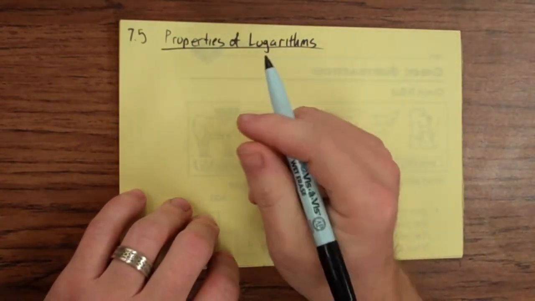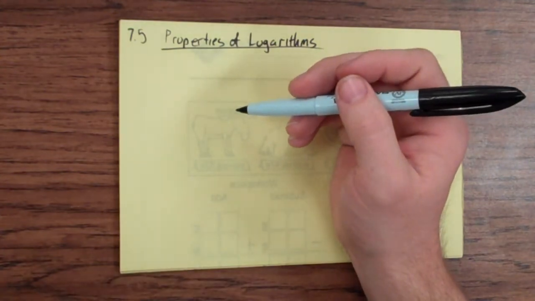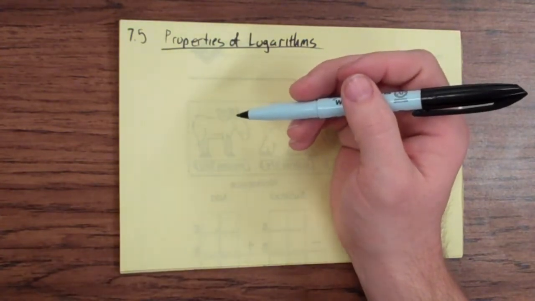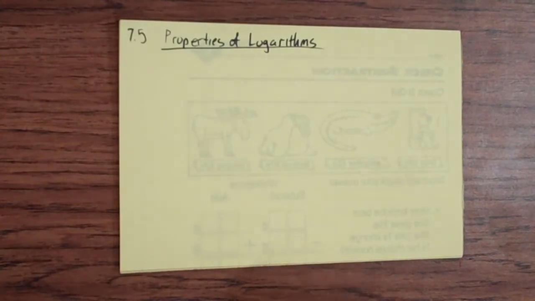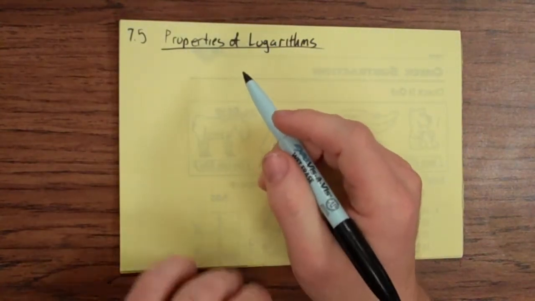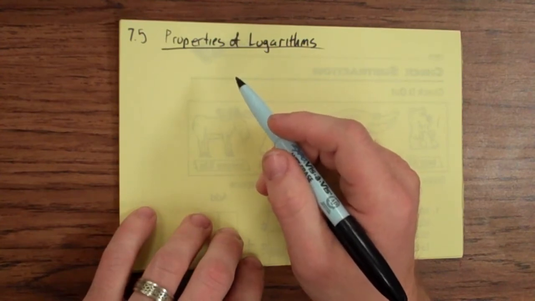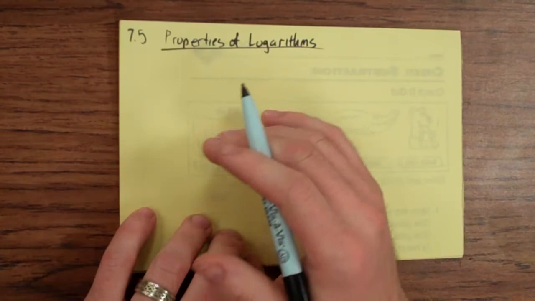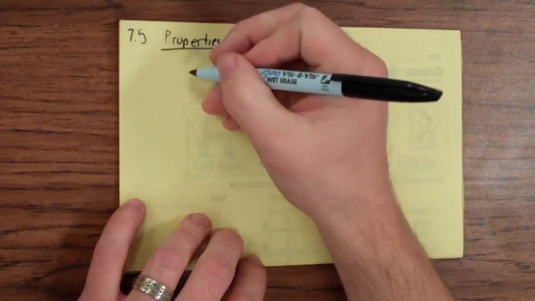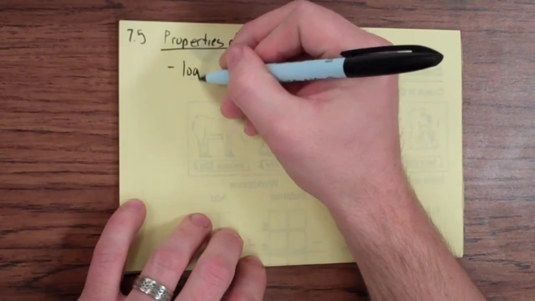But you should watch this video, even though it's going to be just a bunch of proofs. And to get this section done, all you would really need to do is see some examples. But you should know why these things work. You should see a proof and be convinced that they work. The first property that we'll prove in just a minute is the product property.